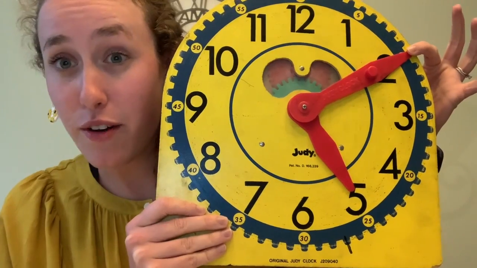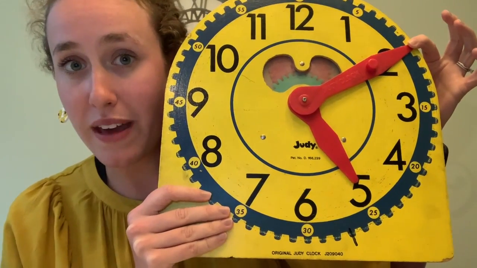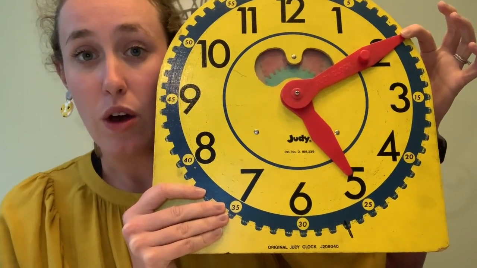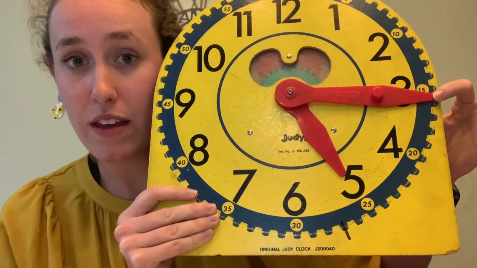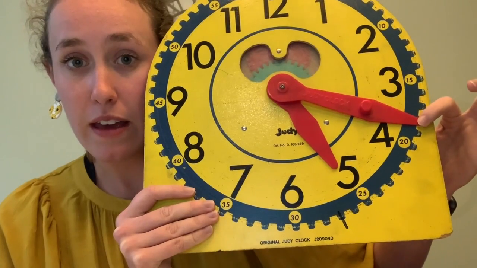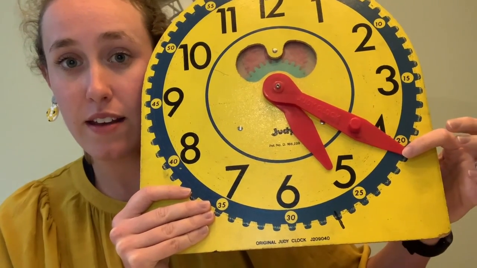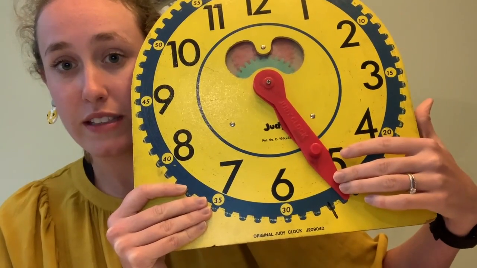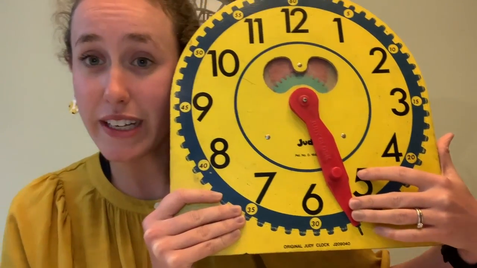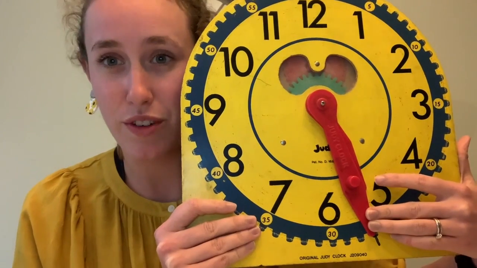I'm going to count very carefully, minute by minute, until I reach my end time. 1, 2, 3, 4, 5, 6, 7, 8, 9, 10, 11, 12, 13, 14, 15, 16, and 17. We still get the same answer even though we used a different strategy.